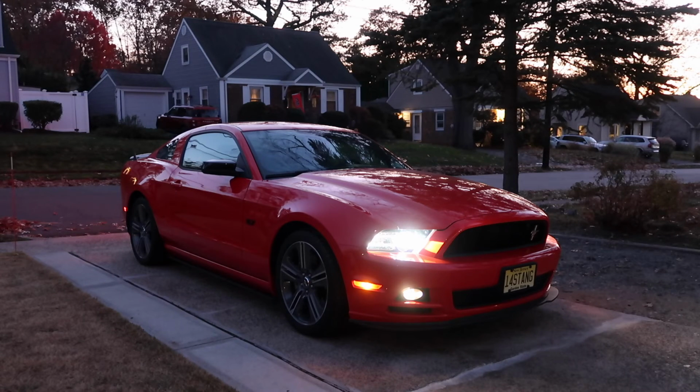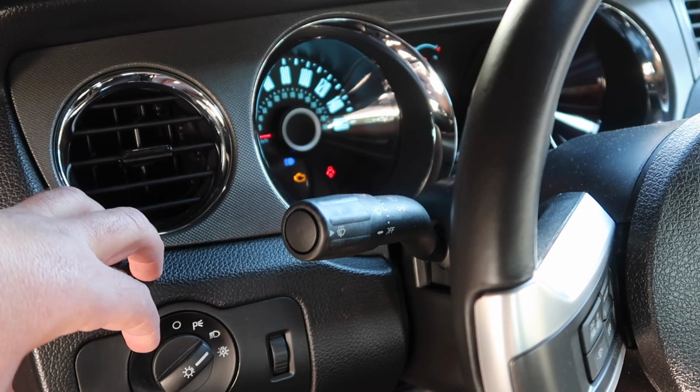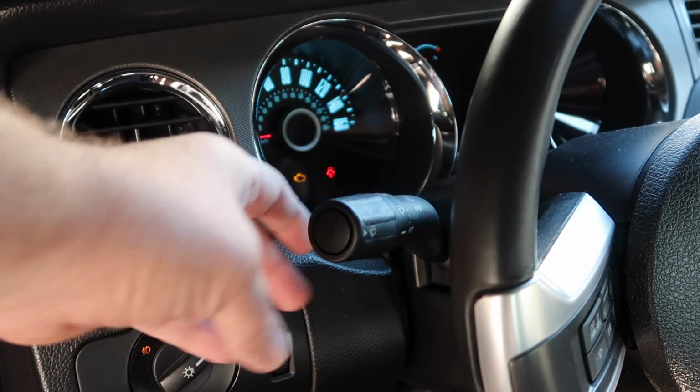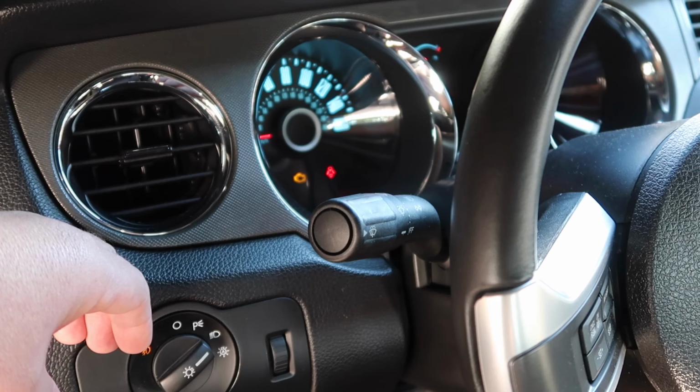To turn the high beams off, pull the lever back toward the rear of the Mustang. The blue indicator will disappear, as well as your high beams.